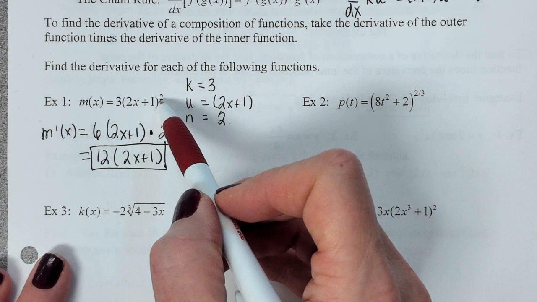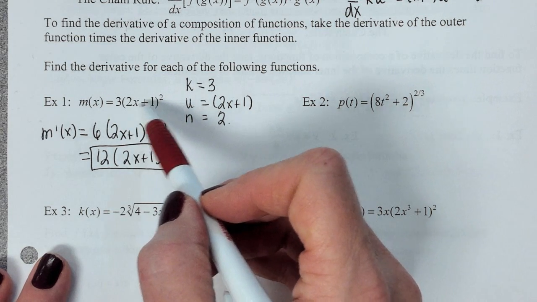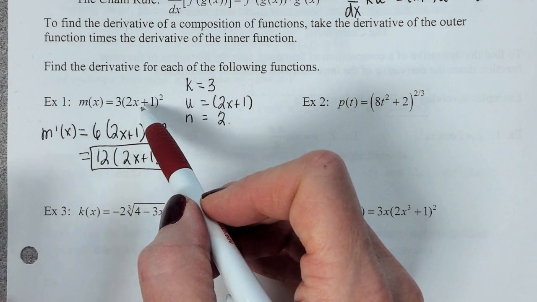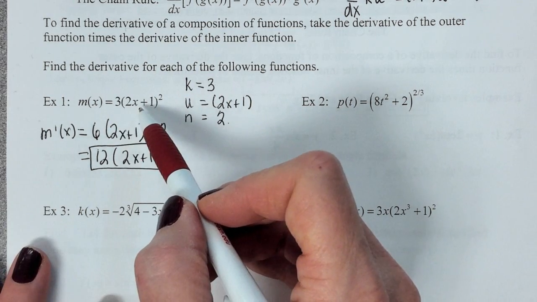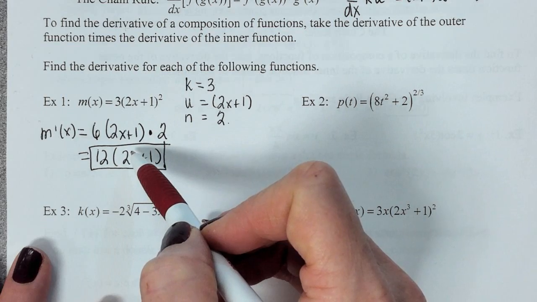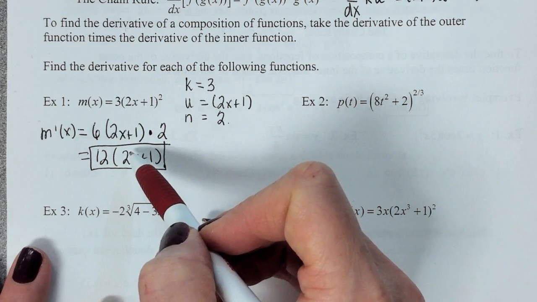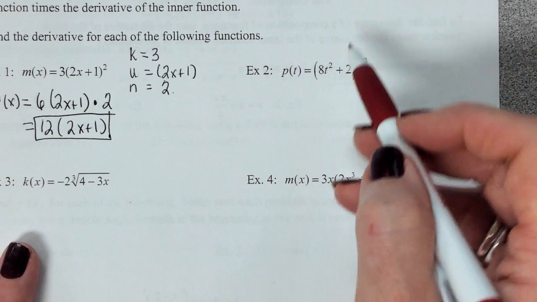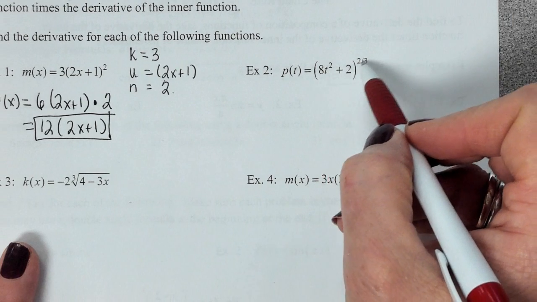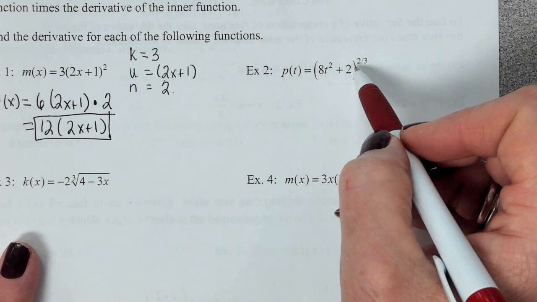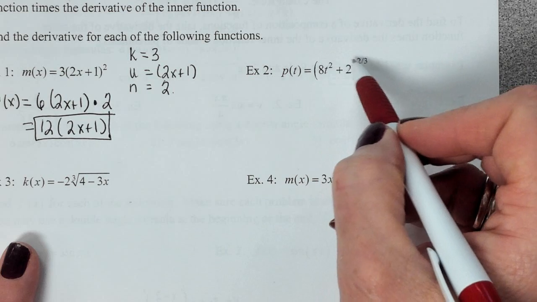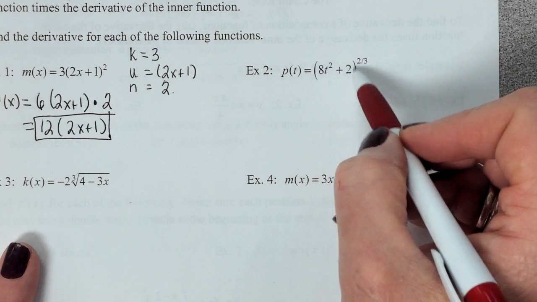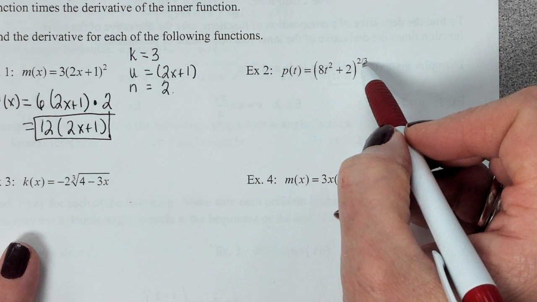But think if this exponent had been to the 3rd or 4th or 5th, or even to the 100th. It would be very, very difficult, it'd be impossible to do that problem by multiplying it out. But with the chain rule, we would still be able to do it. Let's look at the next problem. This problem would have been impossible until we learned the chain rule. We've never done a derivative where we have something inside of a parentheses raised to a power that is fractional.